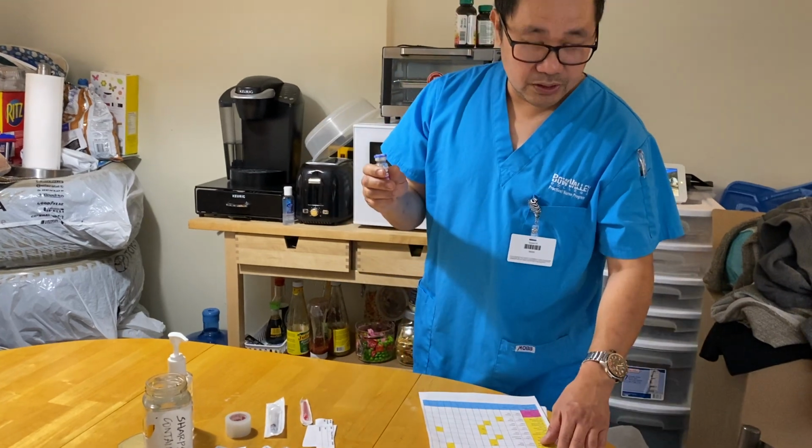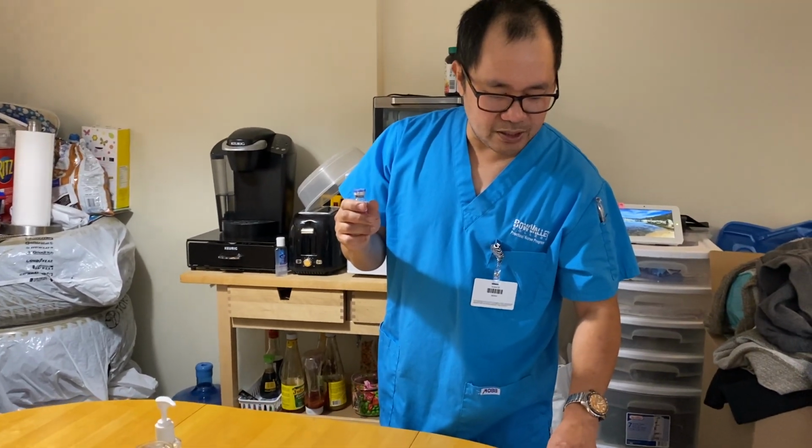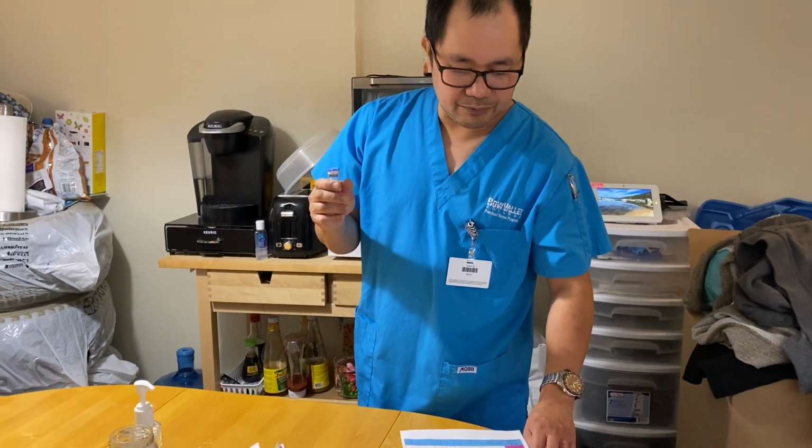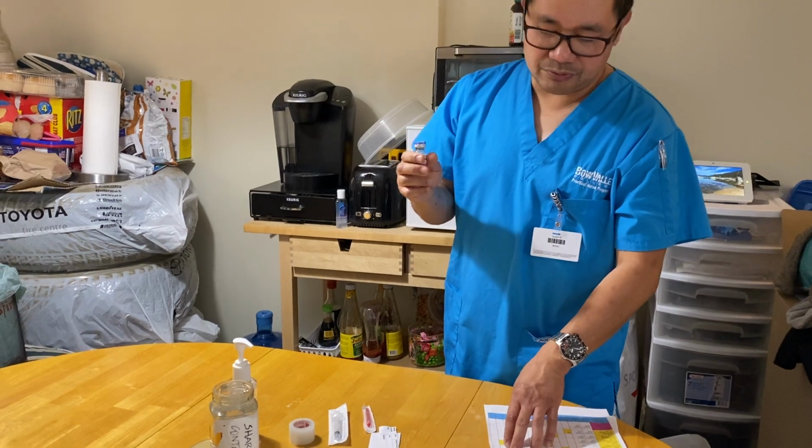So patient's name Shinok Allison. Dexamethasone 4 mg IV piggyback every 6 hours after chemotherapy. The date today is 10/21/2020 at 1500 hours, due at 1500.